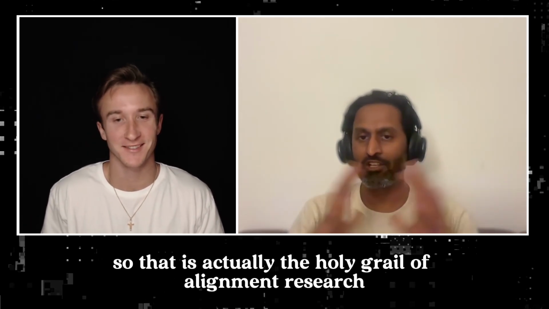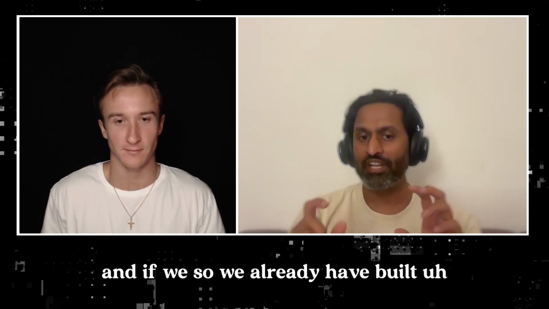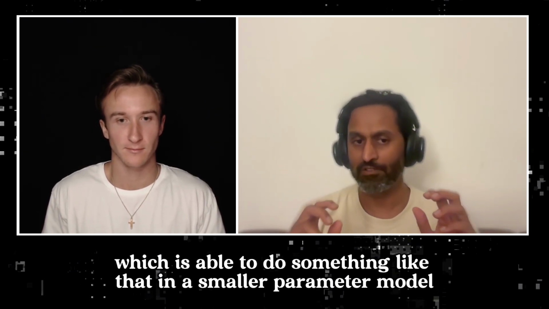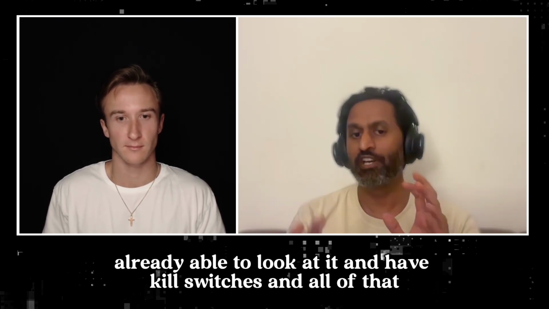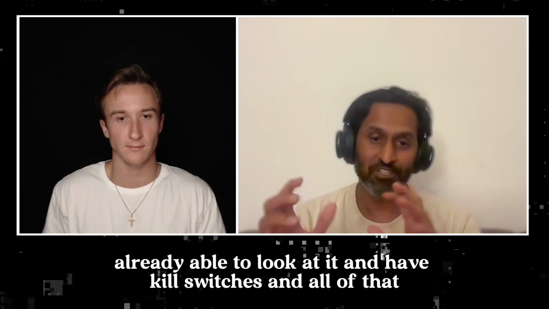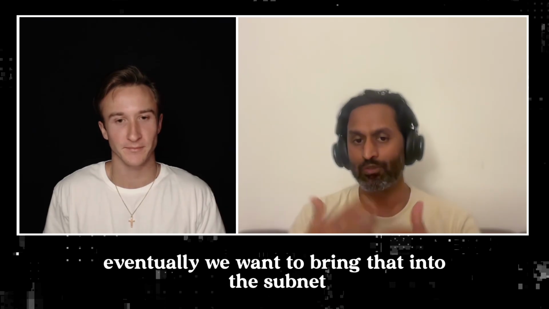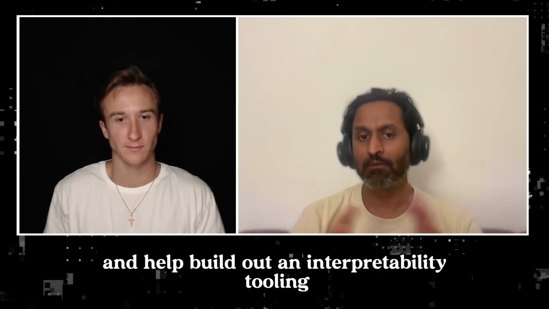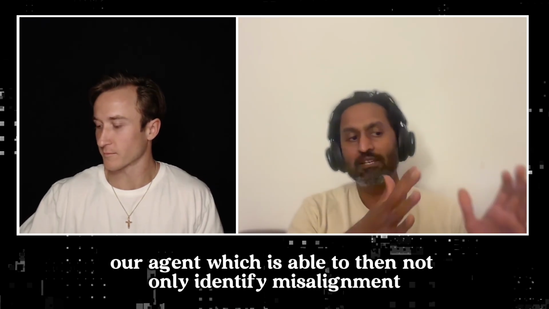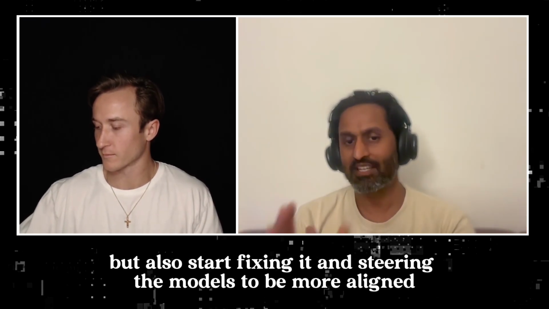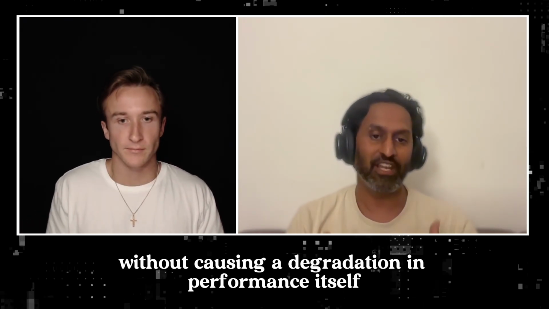That is the holy grail of alignment research happening right now. We have already built some working prototypes that can do this in a smaller model. With a 4 billion parameter model, you're already able to look inside it and have kill switches if things start going wrong. Eventually we want to bring that into the subnet and build an interpretability tooling or agent that can not only identify misalignment, but also start fixing it and steering the models to be more aligned without causing a degradation in performance.